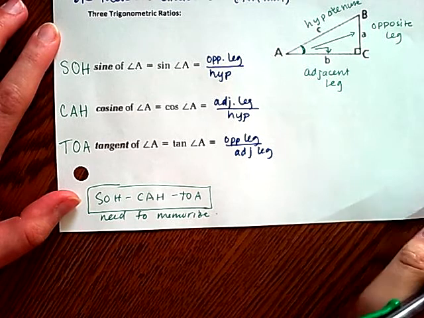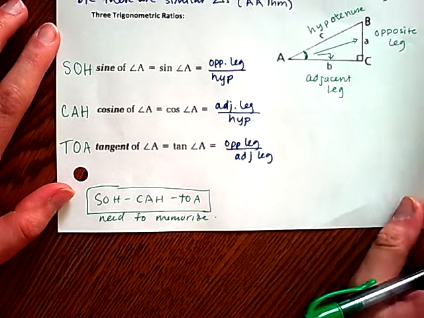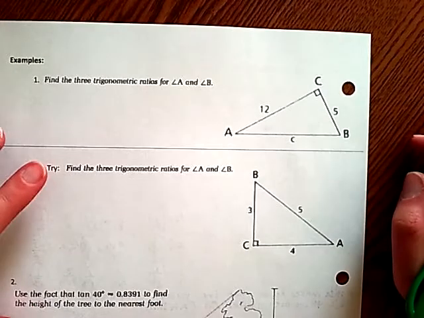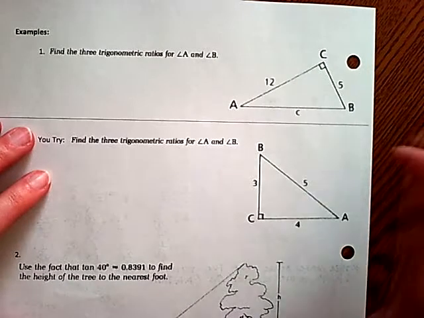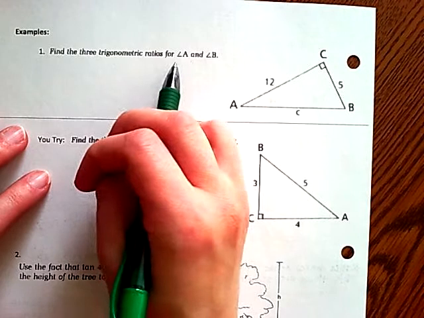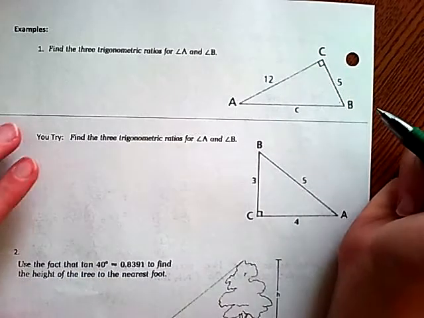Okay, so now we're going to flip over to the back and see how we can use these trig ratios to do some problem solving. So the first example is: can we set up the ratios for a given triangle? It says find all 3 trig ratios for angle A and for angle B. So we can do it for either angle in the triangle.